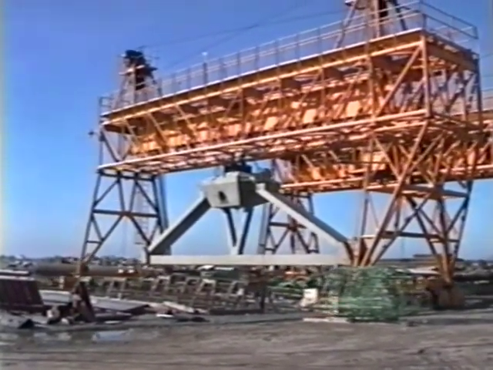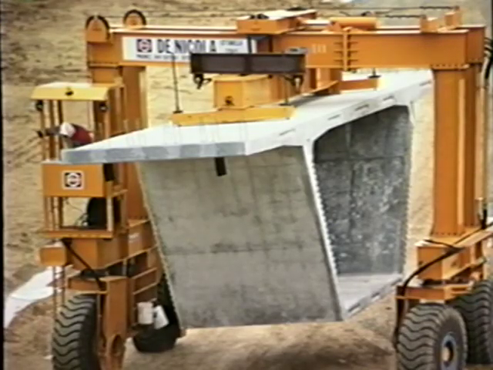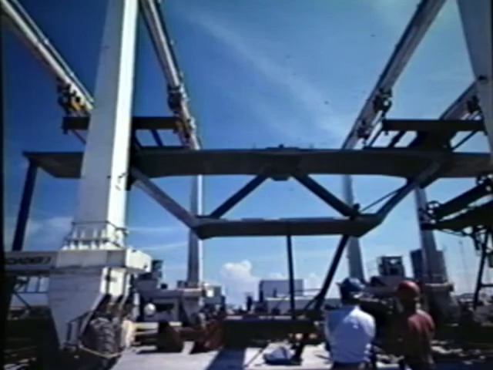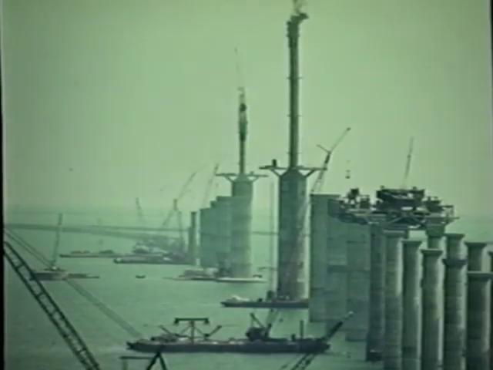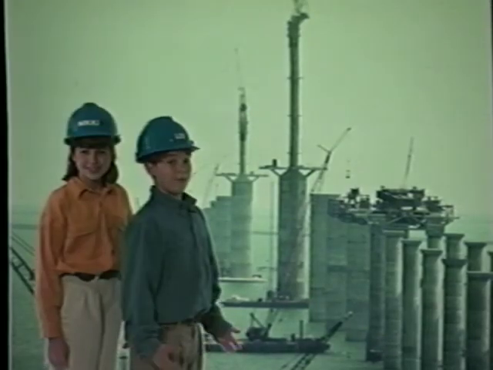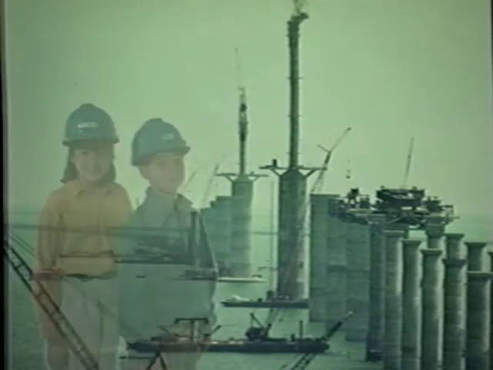The pieces can be very heavy, as much as 75 tons, or up to 220 tons. That's as much as 10 big elephants, or up to 30 big elephants. Then, at the bridge location, construction takes place.